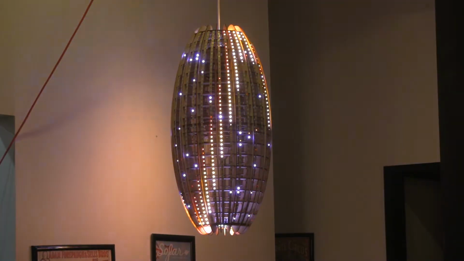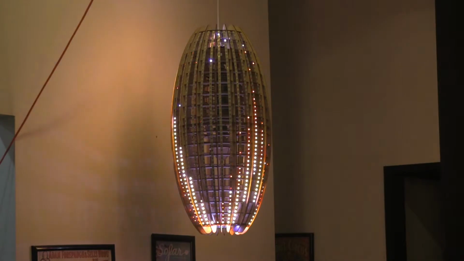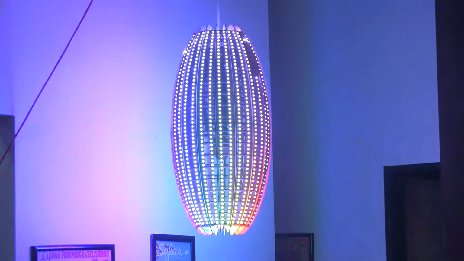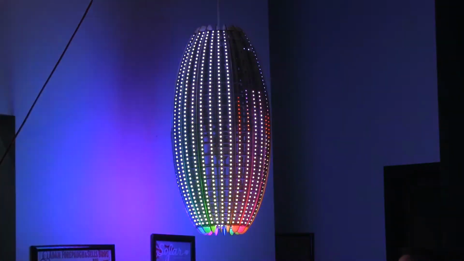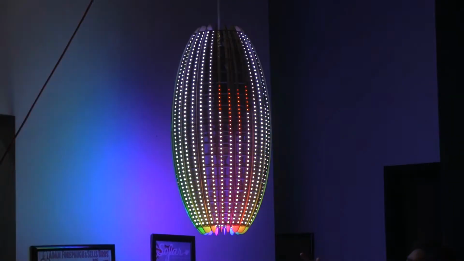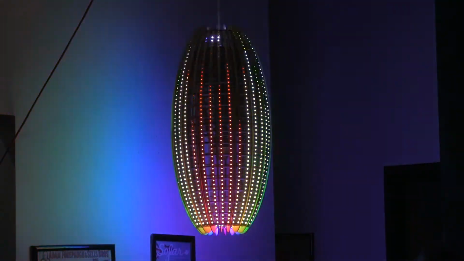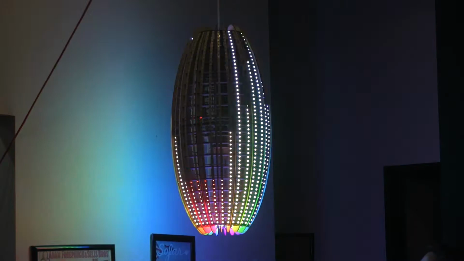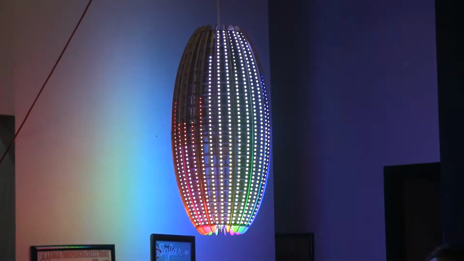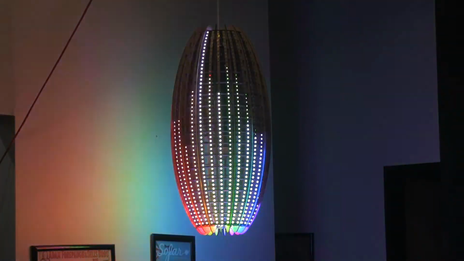I have a spectrum analyzer animation. This is also sound responsive. Rainbow fade. This is also sound responsive, and it's great with music.